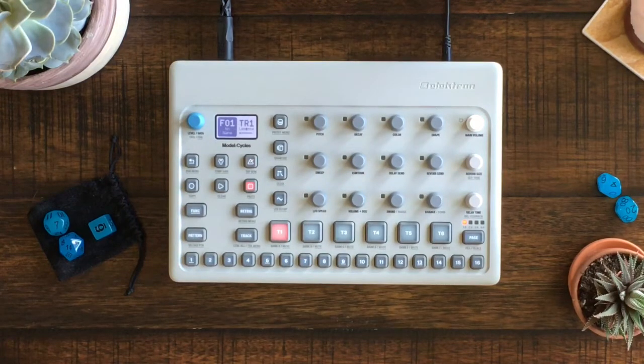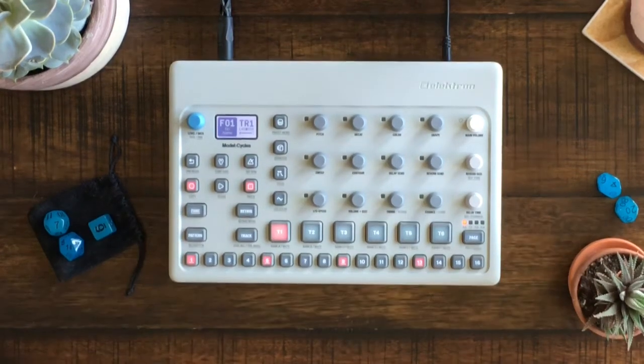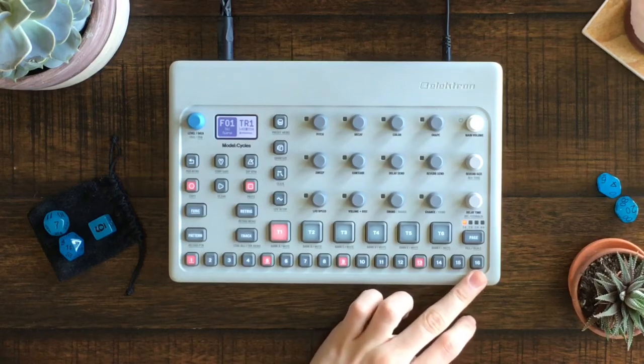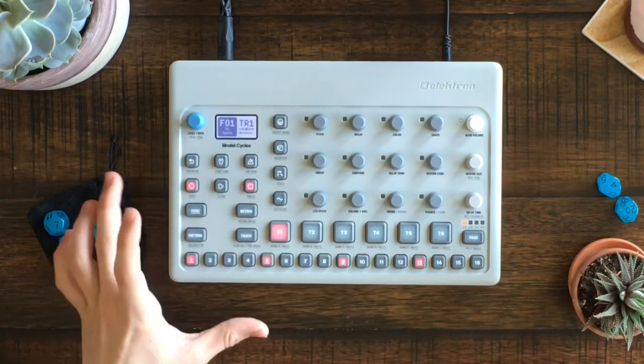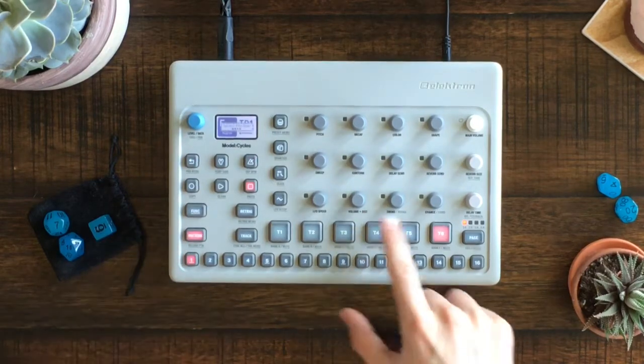So making a track on the Cycles is really easy. There's 2 ways of recording. There's the preset 16-step sequencer, or you can live record unquantized or quantized. So let's start a new track.